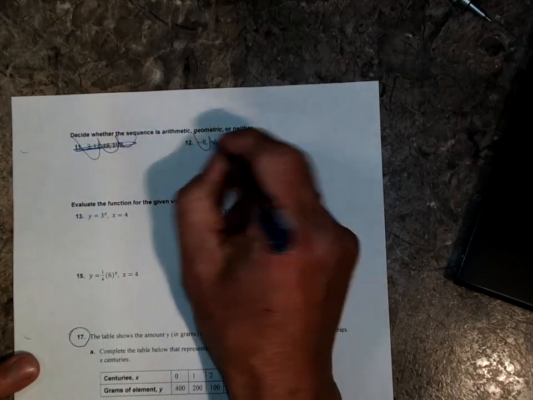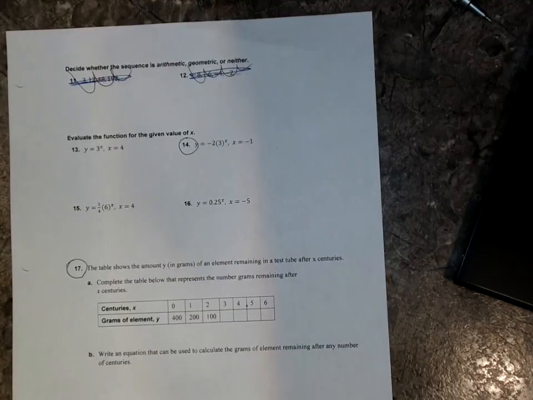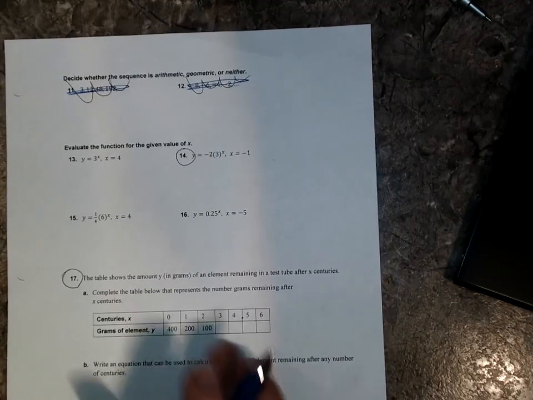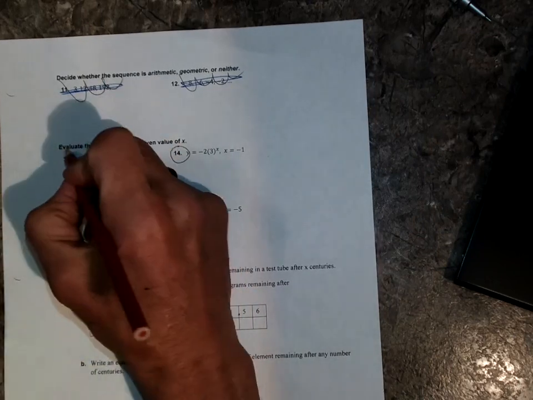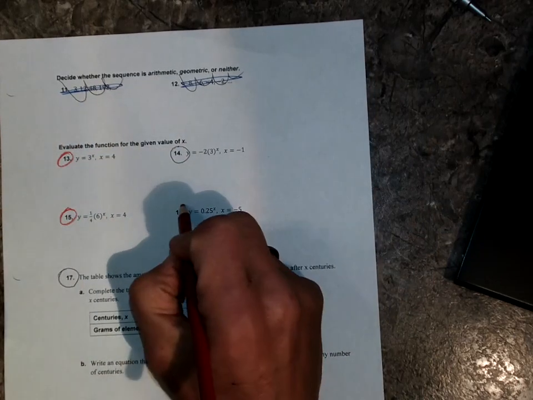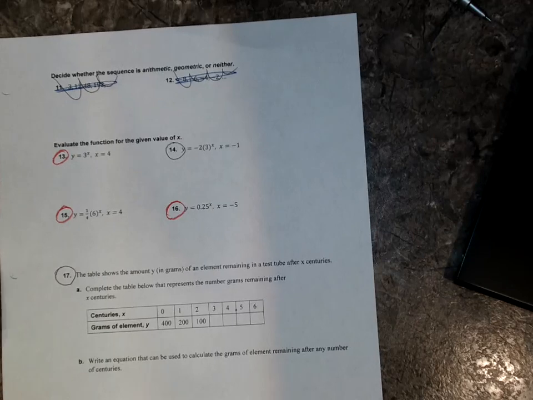Okay, 11 and 12 we're not going to do. I took those off. We're not going to talk about those another day. I'll do 14, and you guys can do 13, you can do 15, and you can do 16, because it's just a matter of using the calculator, okay?